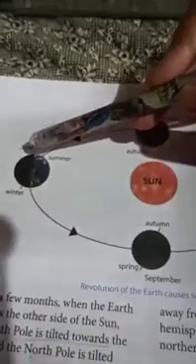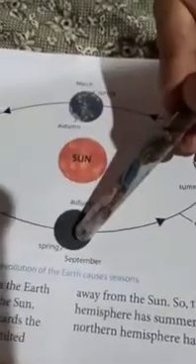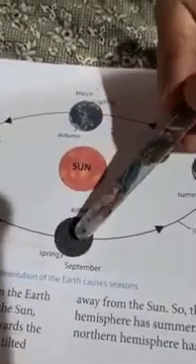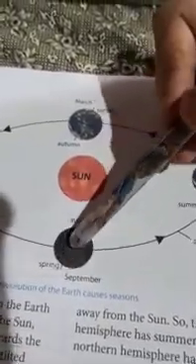And if the northern hemisphere or the north pole is tilted towards the sun, it will be summer. Okay, as you can see in this picture, during the month of June, there will be summer. And since the south pole will not get enough sunlight, it will be winter in the south pole. In September, it will be tilted in such a way that autumn and spring will be there.